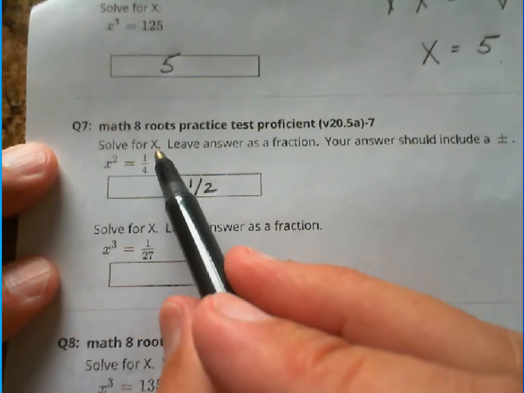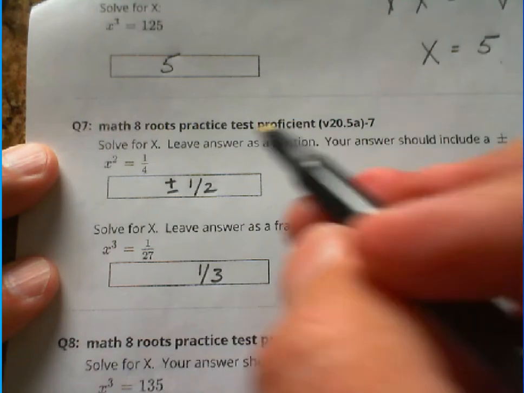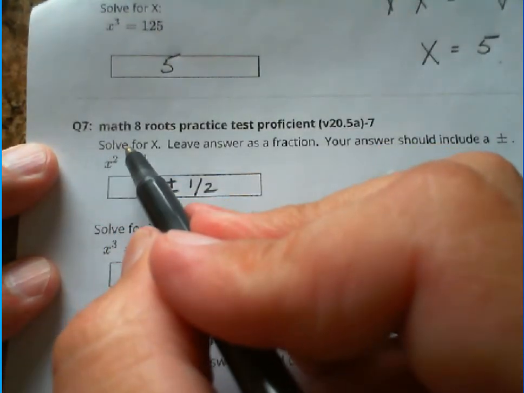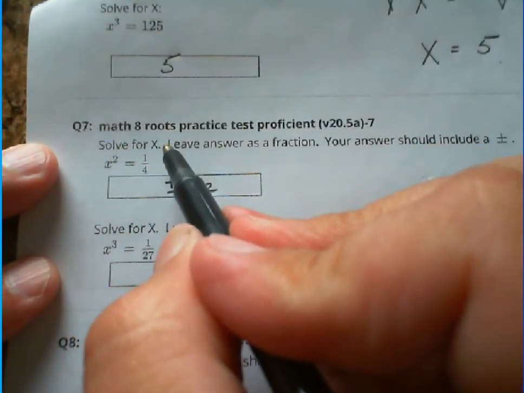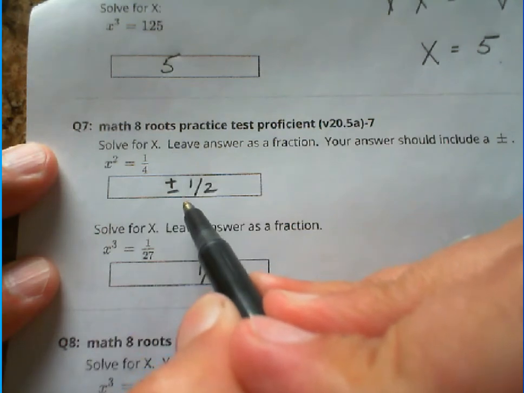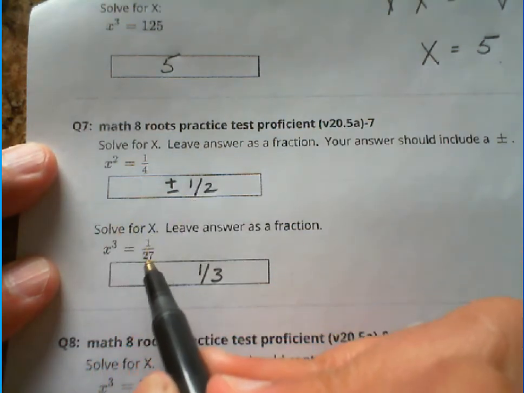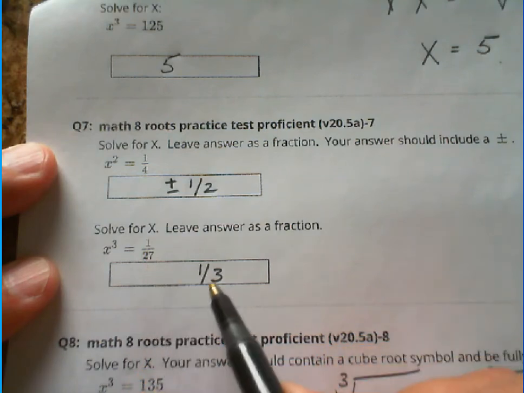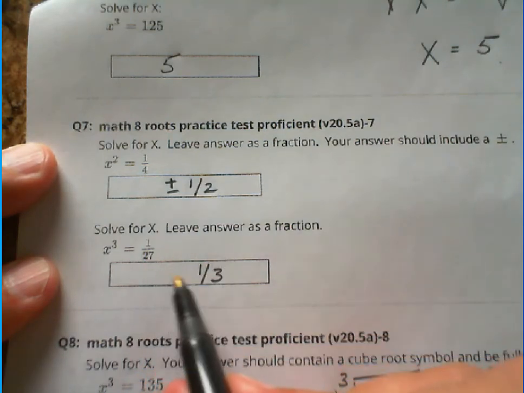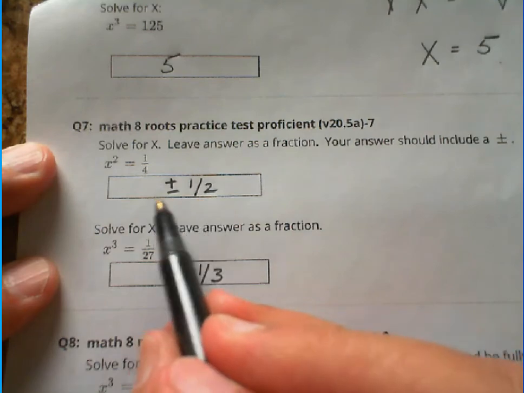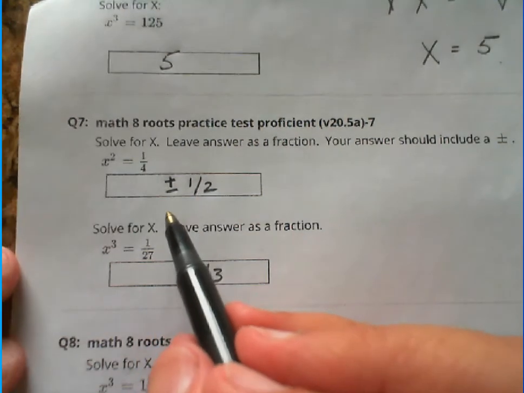X squared equals 1/4. So if I take the square root of both of these, the square root of x squared and the square root of 1/4, the square root of 1/4 is 1/2, plus or minus 1/2. Cube root of both sides, cube root of 1 is 1, cube root of 27 is 3. Notice there's no plus or minus on the cubes, but there is a plus or minus on the squares.